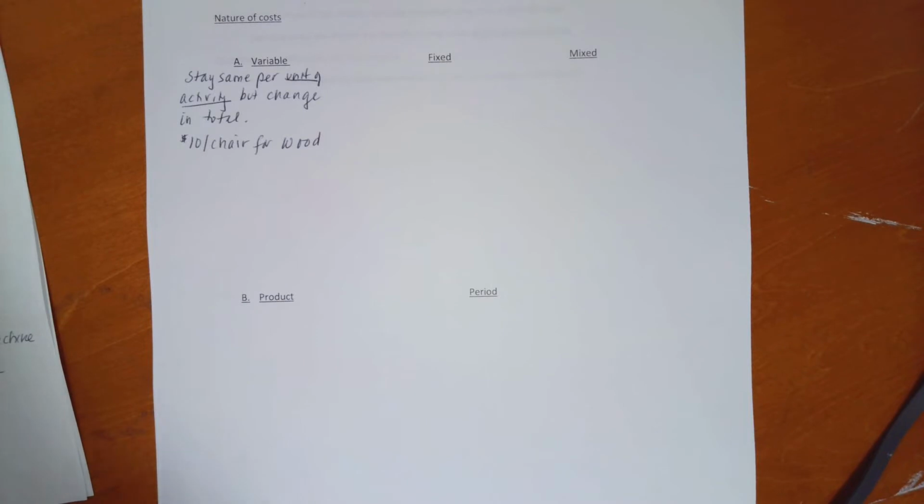So if we make 10 chairs, it's going to cost us $100. If we make 100 chairs, it's going to cost us $1,000. So see how it stays the same per unit, but it's going to change in total depending on how many units we make, okay? So that's a variable cost.